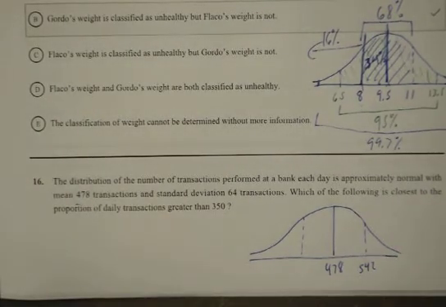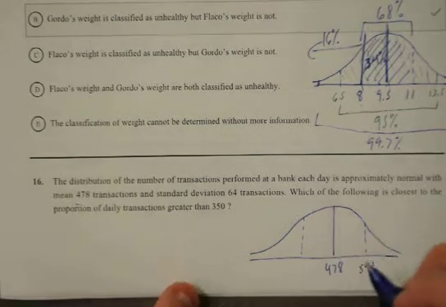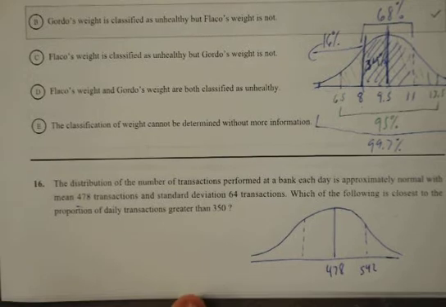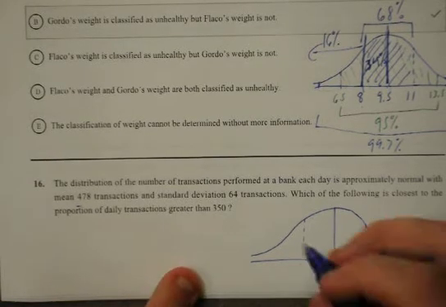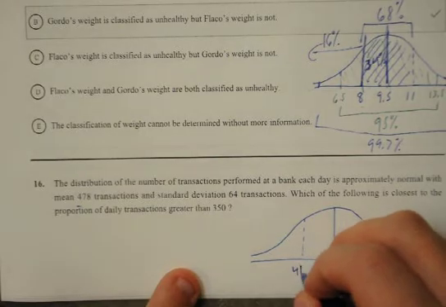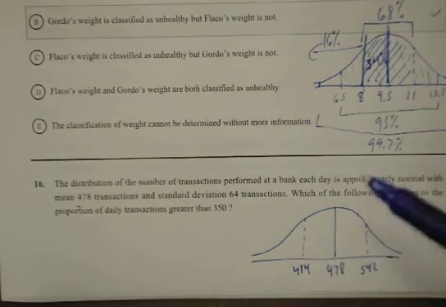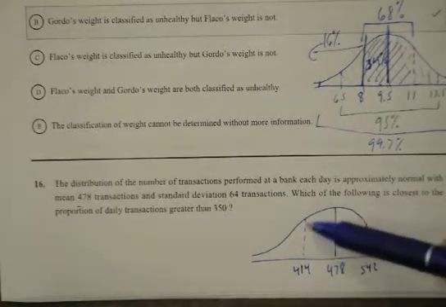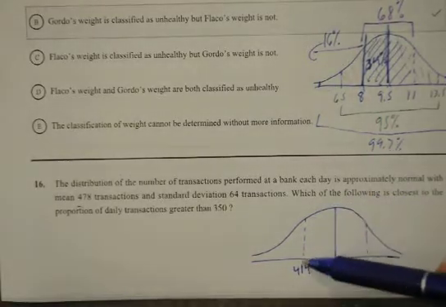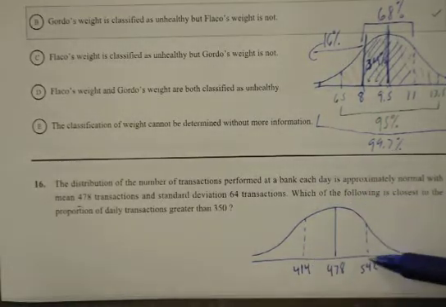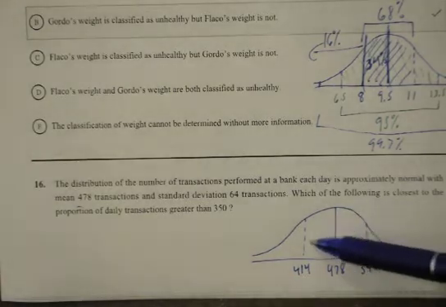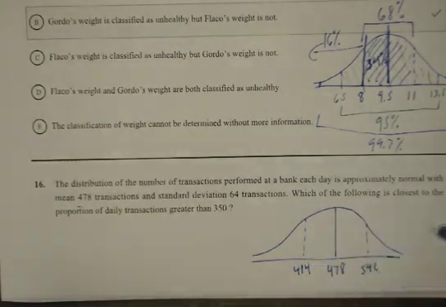478 plus 64 is 542, and 478 minus 64 is 414. Alright, so a typical number of transactions would be between 414 and 542. In fact, 68% of transactions are between here and here.